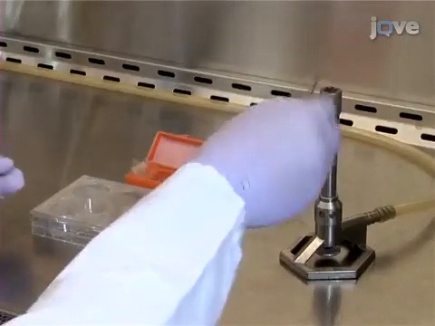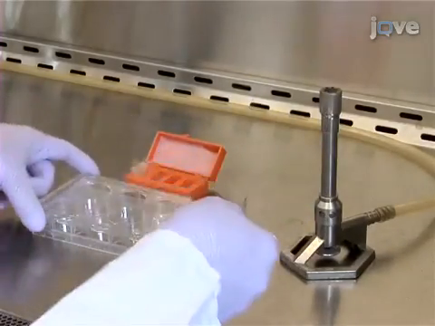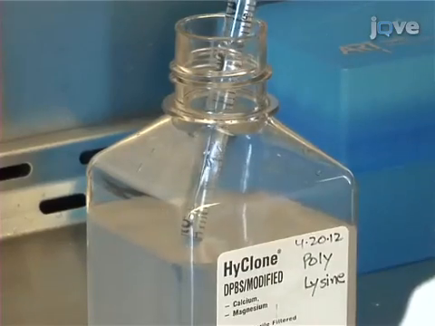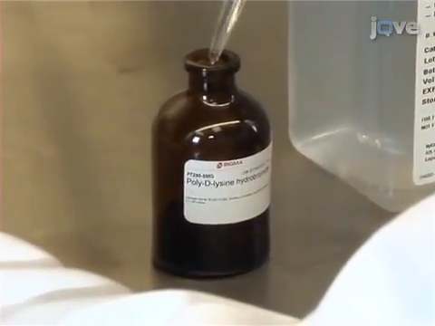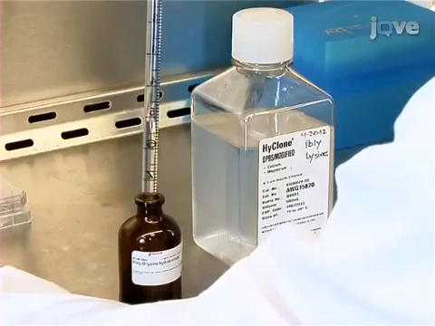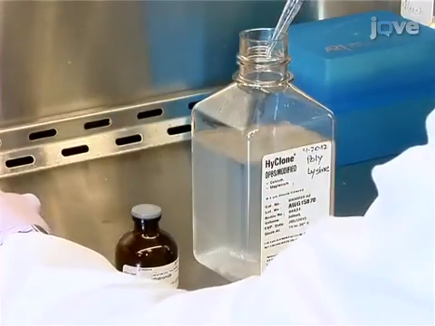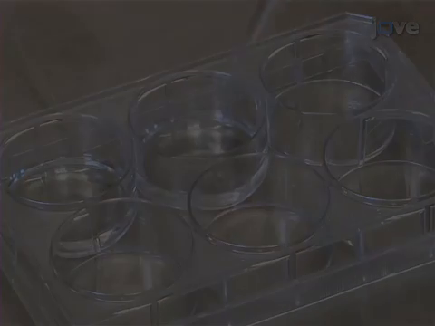The day after the transfection, flame cover slips and place them into a 6-well plate. Add 10 milliliters of PBS to a vial of 5 milligrams of lyophilized poly-D-lysine and mix. Then, dilute 5 milliliters of dissolved poly-D-lysine in 500 milliliters of PBS, and add 2 milliliters of the mixture onto each of the cover slips.